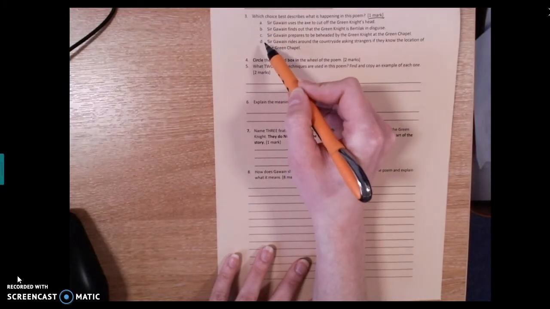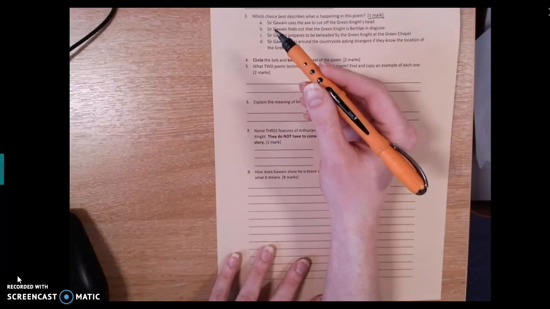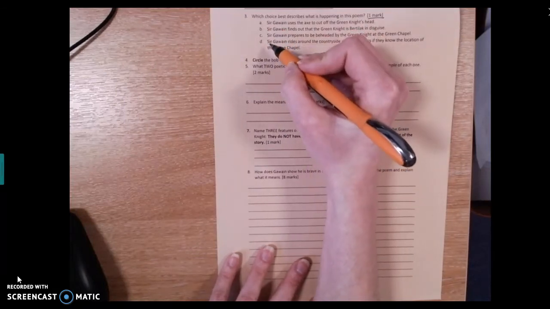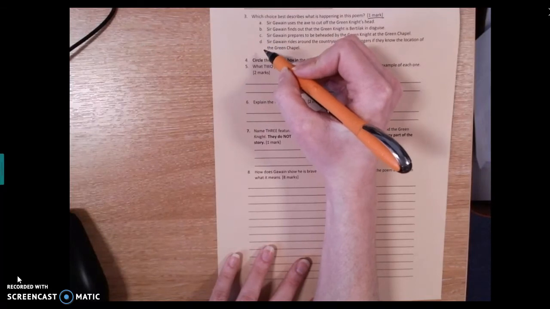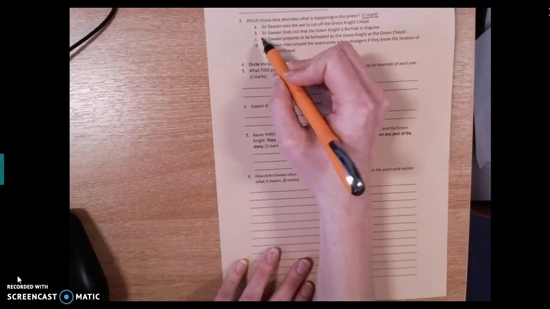I should read through them and then circle the one that I think applies. Sometimes if you have multiple choices like this, it's a good idea to cross them out as you go. So I'm going to read through them and show you how to do it.